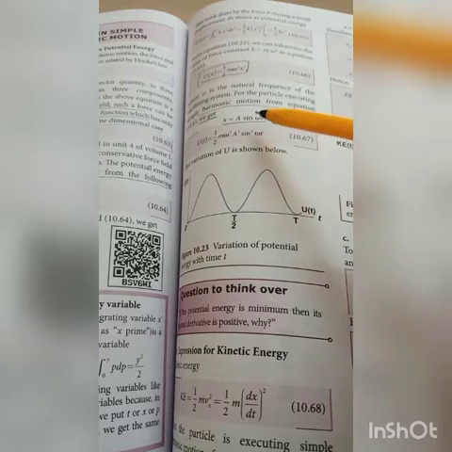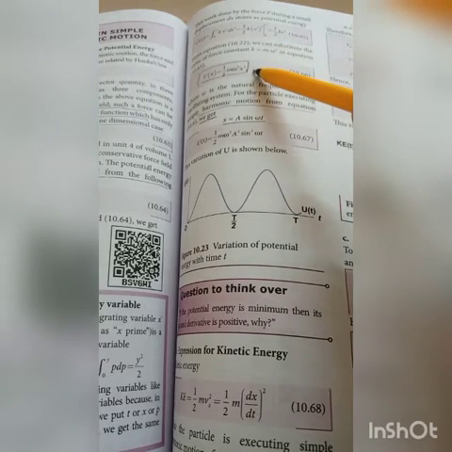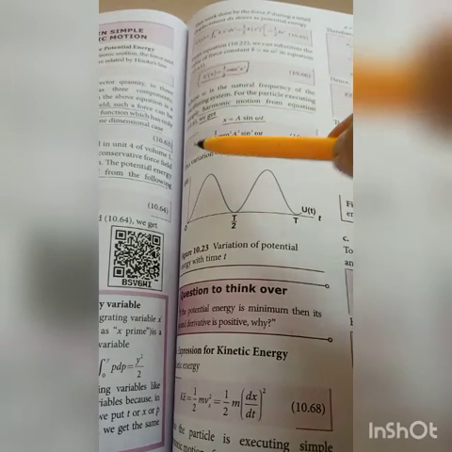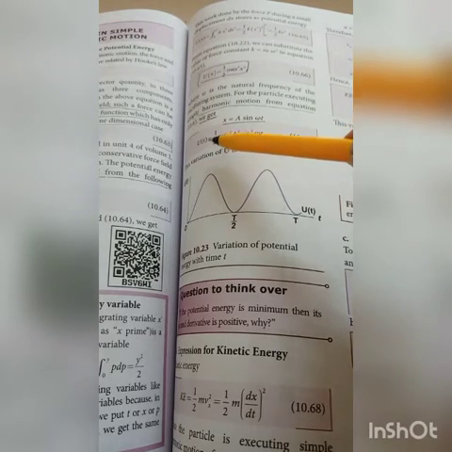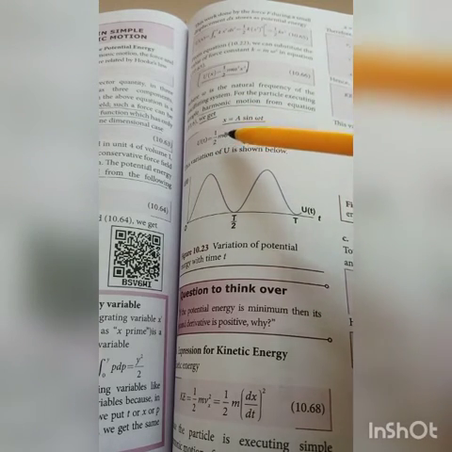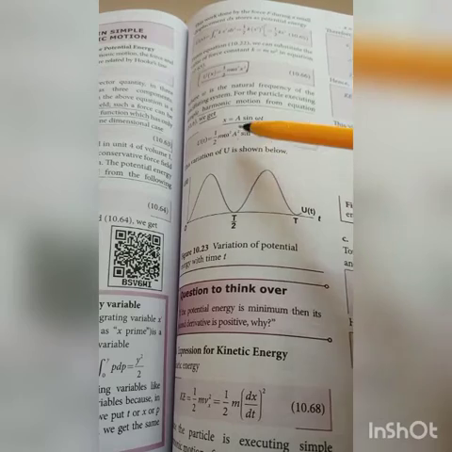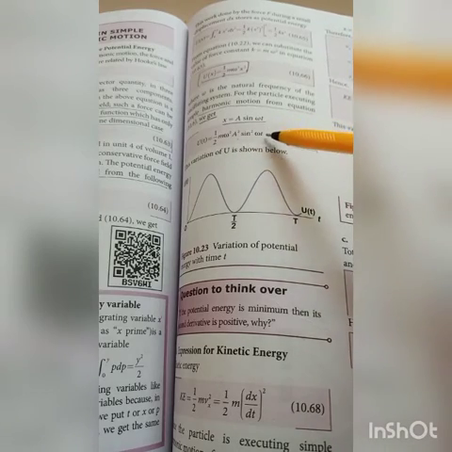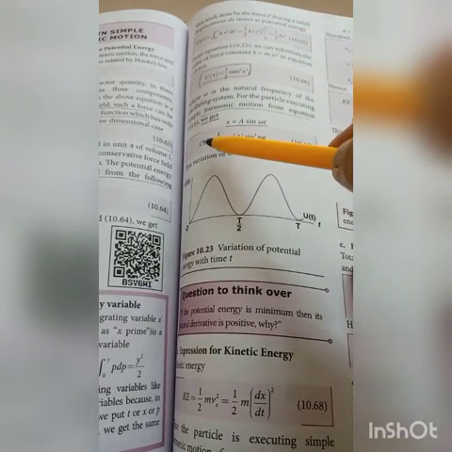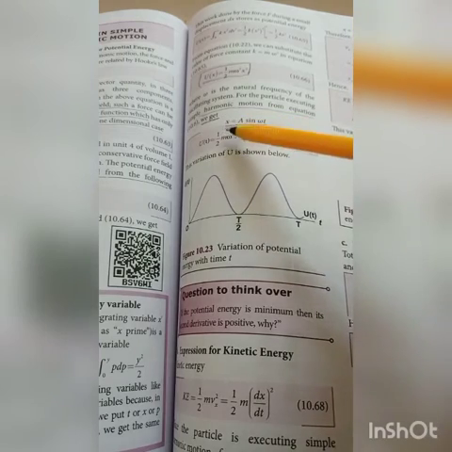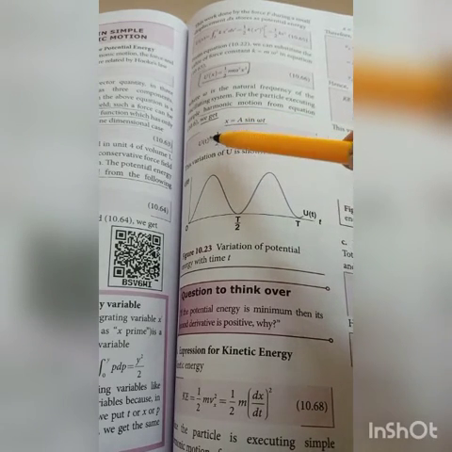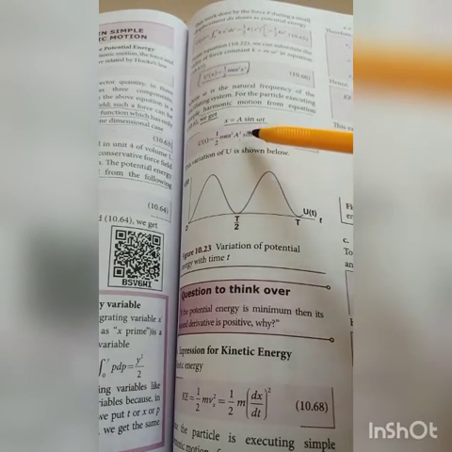Substituting the value of x square in this equation for u of x, you will get u of t is equal to half m omega square a square sine square omega t. We write it as u of t because here it is a function of time.